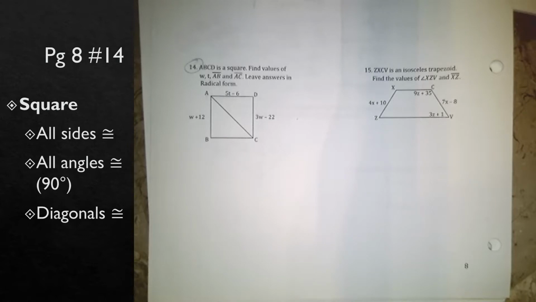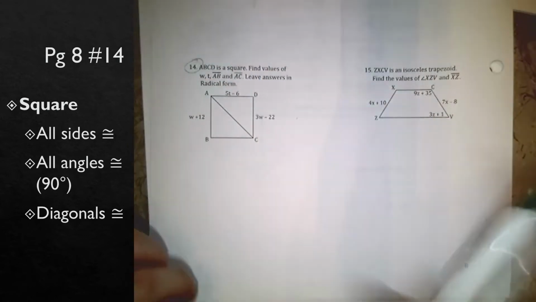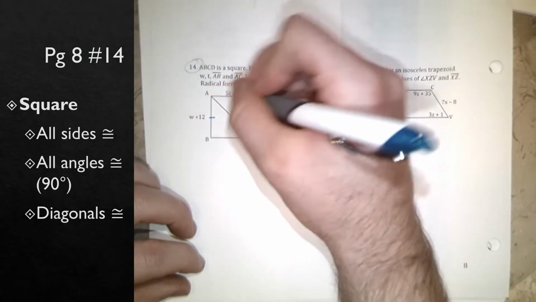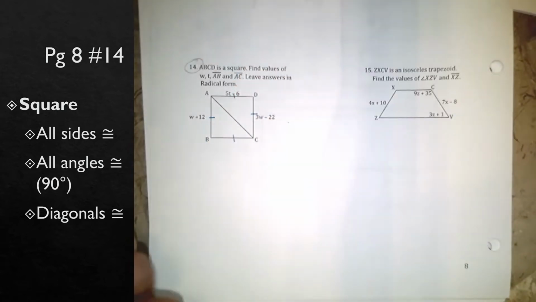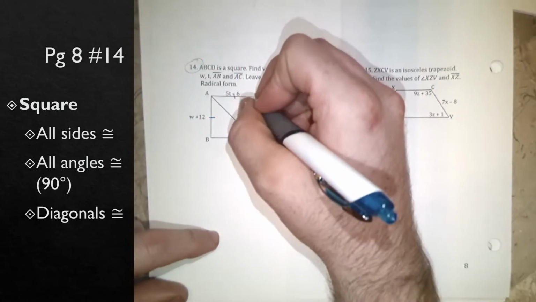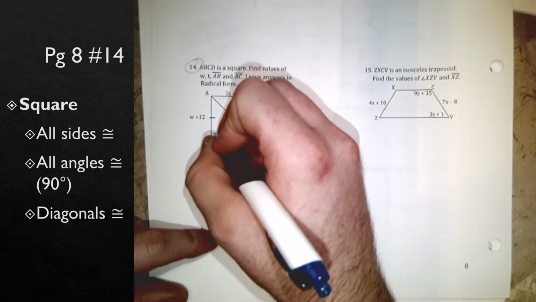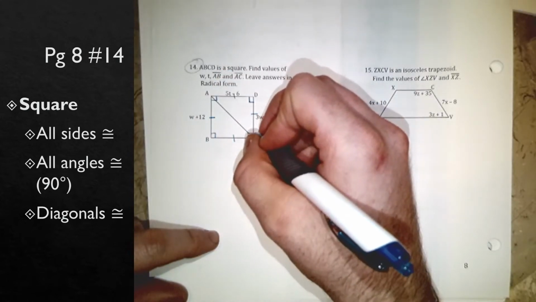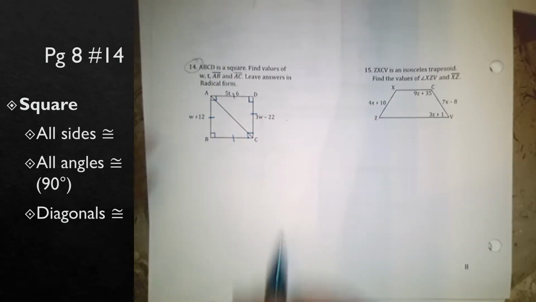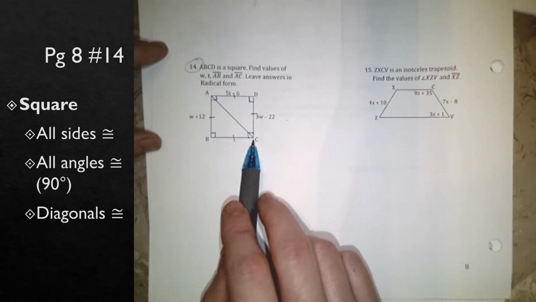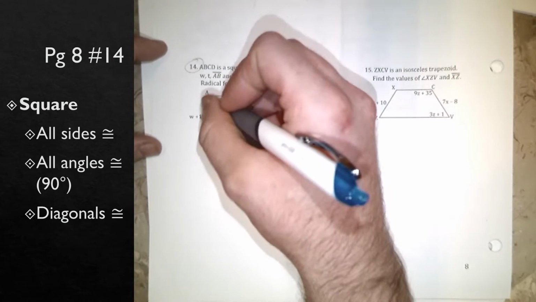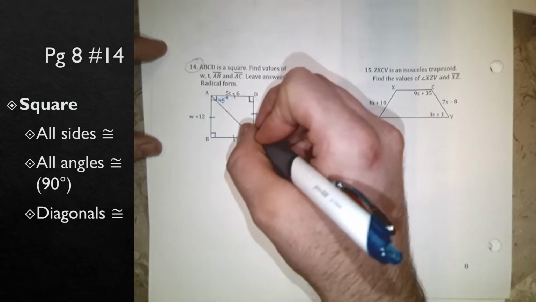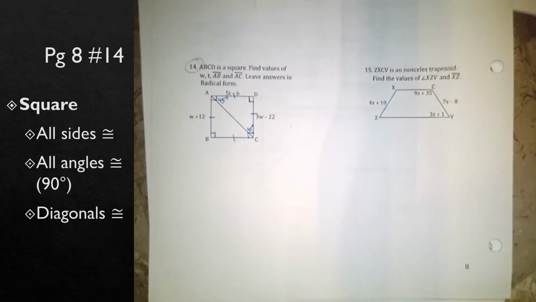Okay, so a few things you need to know if you're dealing with a square is that all sides are congruent. So this side, this side, this side, and this side are congruent. Another thing to know is in a square, all angles are right angles. And when you have a diagonal in a square, they actually cut these angles in half. So this is 45 degrees. This one is also 45 degrees. So I have labeled everything I know about these.